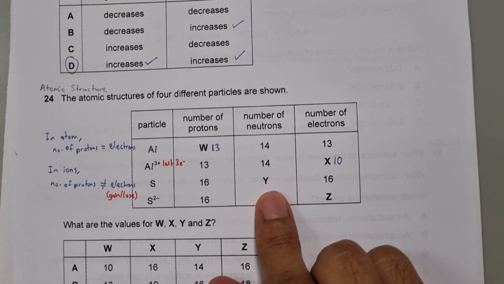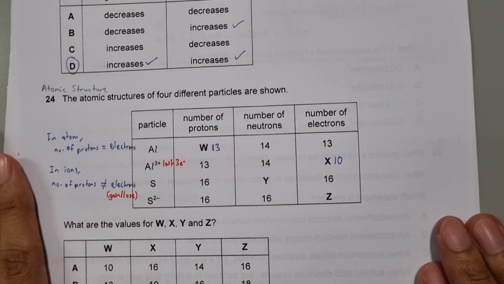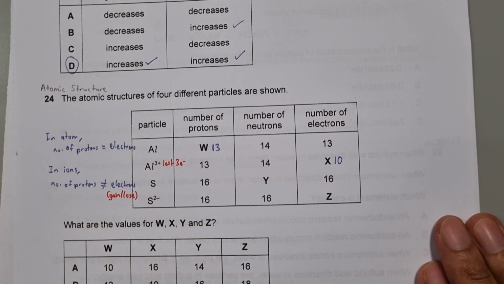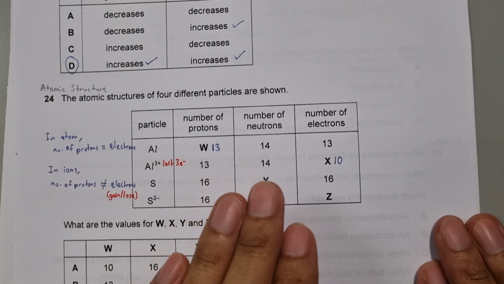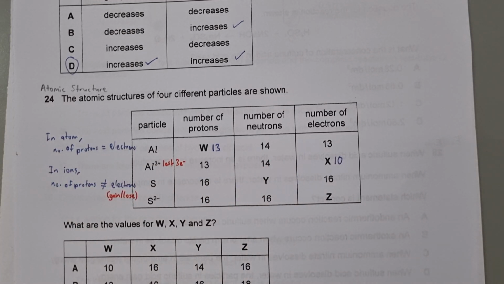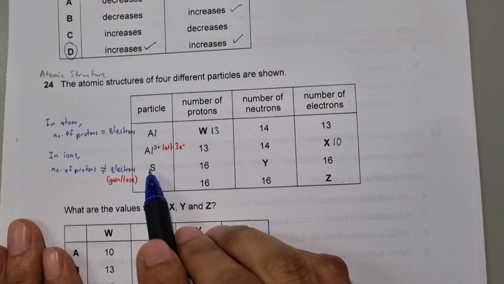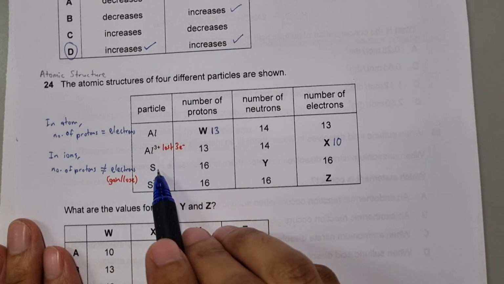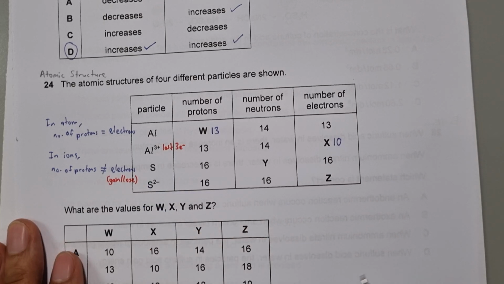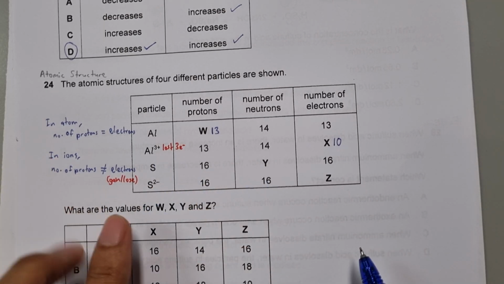In the periodic table, the relative atomic mass for sulfur is 32, the average of all the isotopes with percentages. So I would expect it to be around 16 neutrons. But there is no way for me to actually tell if I don't know the actual mass number for this particular isotope. So I can't give anything yet.